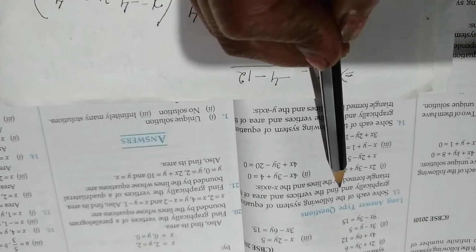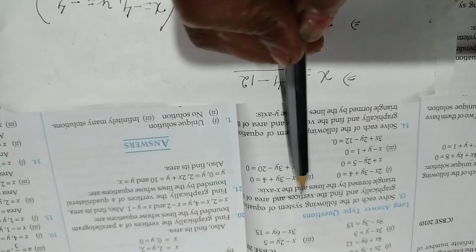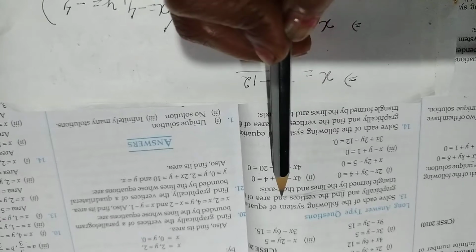Now see, solve each of the following system of equations graphically. Okay, this we have done. We finished solving. Now what they are saying is, find the vertices. Check this part. Wait. Okay, see again. The question is, find the vertices. Remember, we will do this first part, find the vertices.